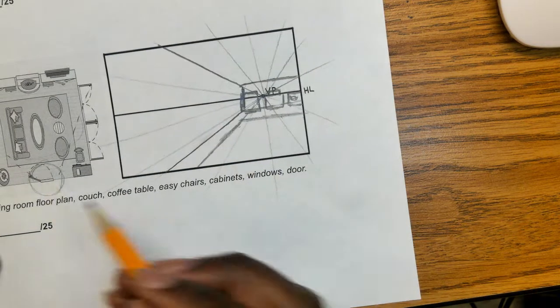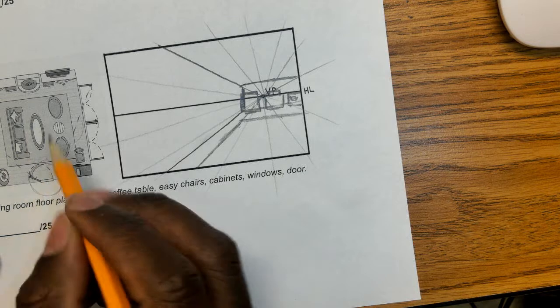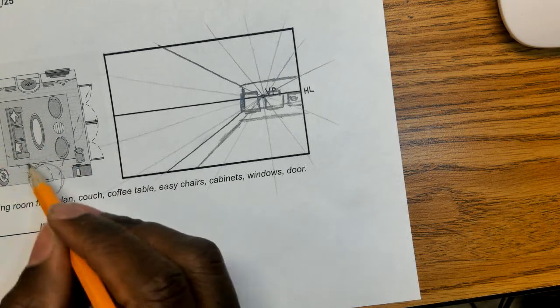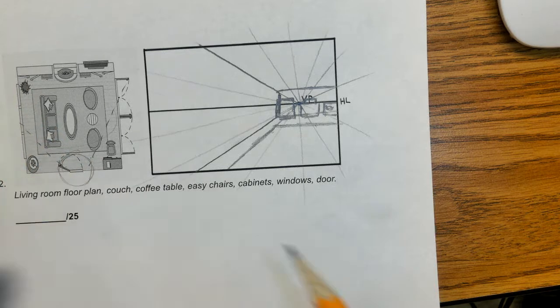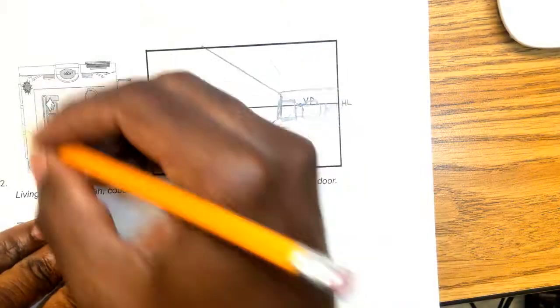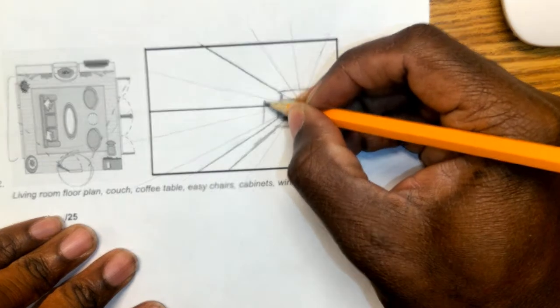Now, here's another question. We're looking at everything here. That means everything on this rug must be drawn in some way, shape, or form. But what's over here? Windows. So those take up most of this wall here. So we can actually just get those in real quick.